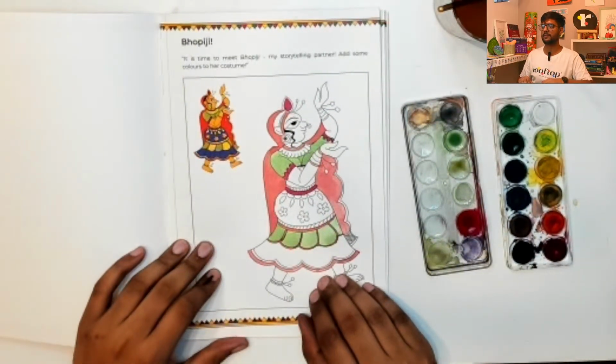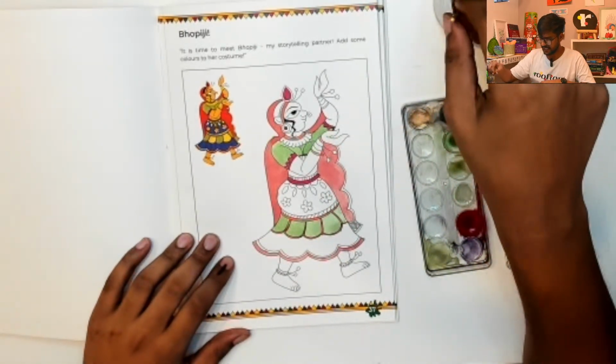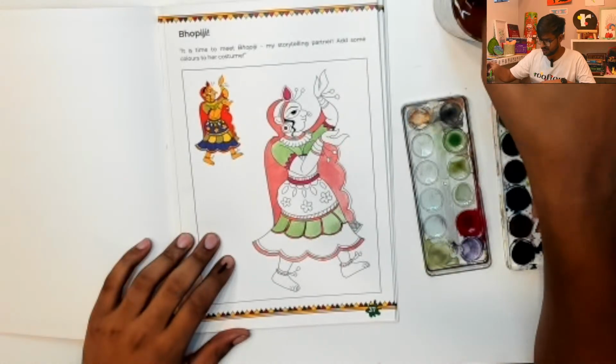Like this. And now we can take some yellow color.